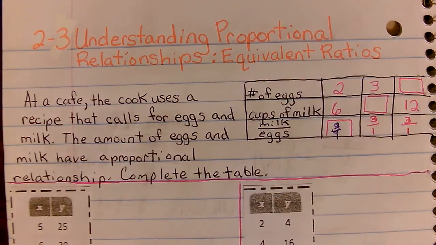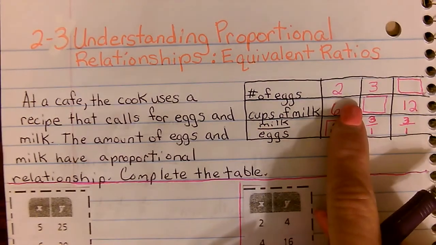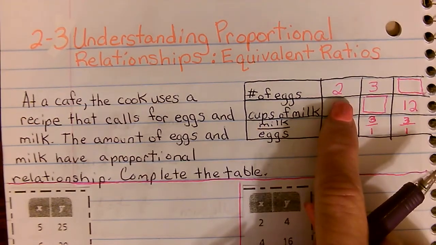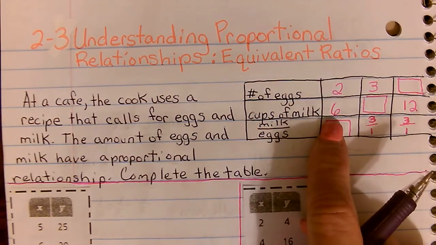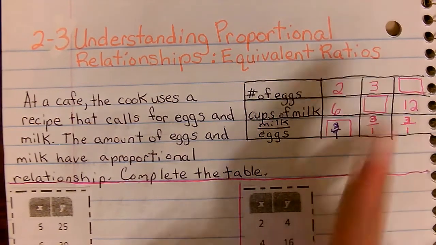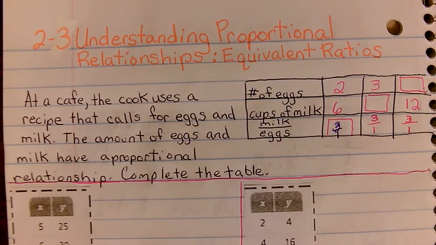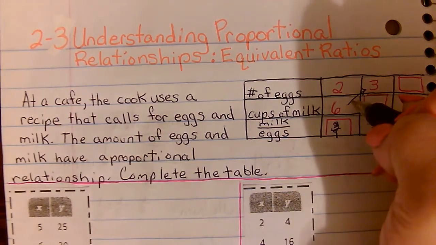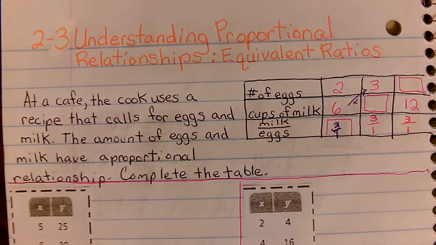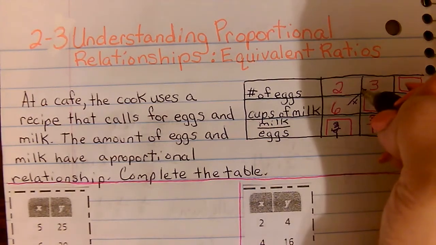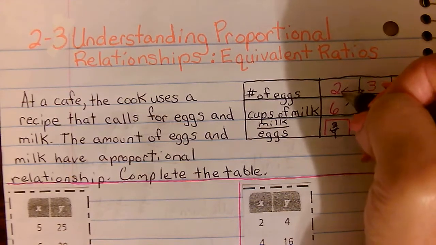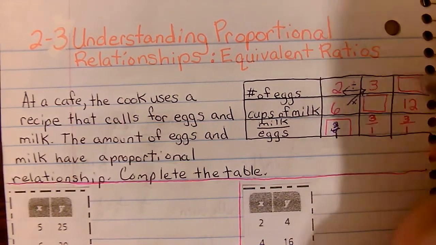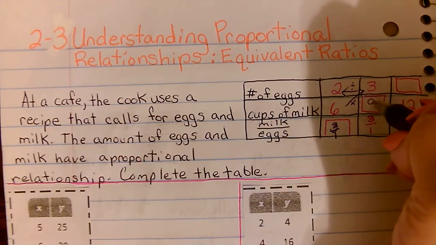Okay? Now let's look at how we would find what would work for each of these categories. If we have 2 eggs to 6 cups of milk, what would it be if we had 3 eggs? Well, the easiest way to do this would be to do what we've practiced a little bit with proportions, and that's multiply your diagonals and divide the other number. So if I do 6 times 3, I'll put a little X there just as a reminder, is 18. Then I take what I multiplied with the diagonals and divide by the other number. And 18 divided by 2 gives me 9.